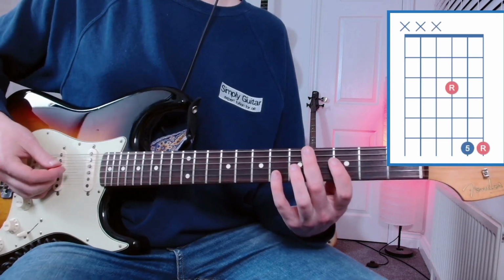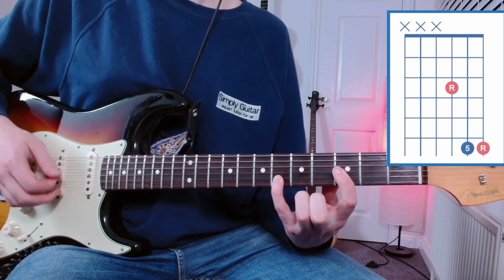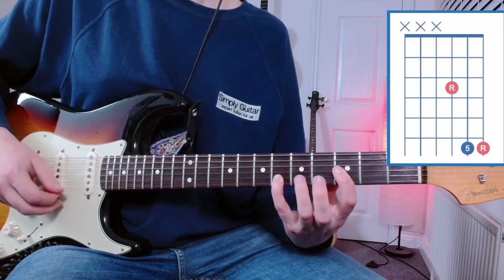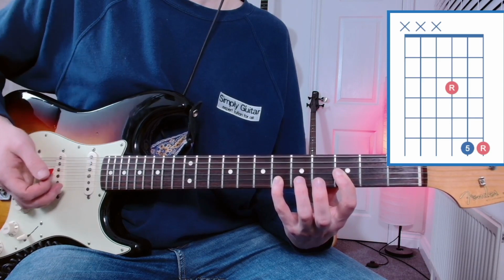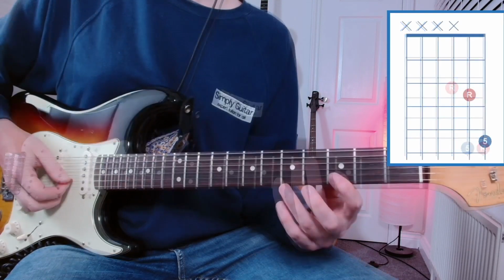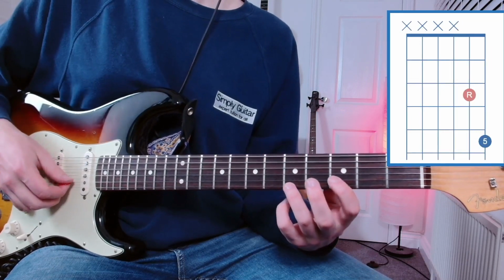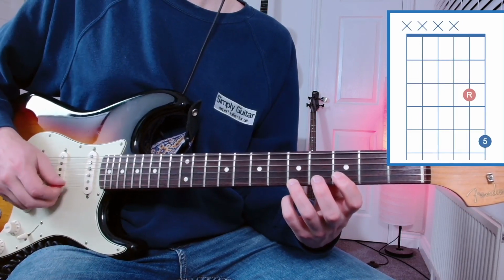A power chord with the root on the G string looks like this. We have a root, fifth, and then a root. A power chord with the root on the B string looks like this. That's the root, and then the fifth.